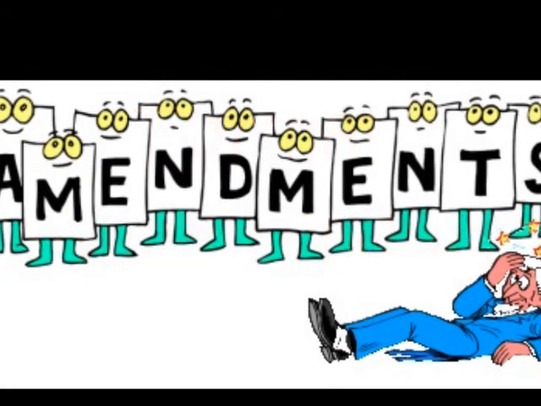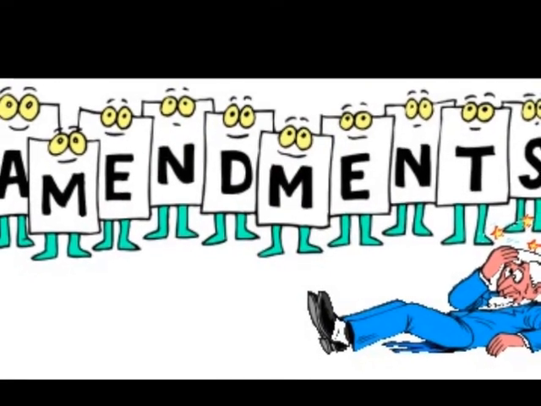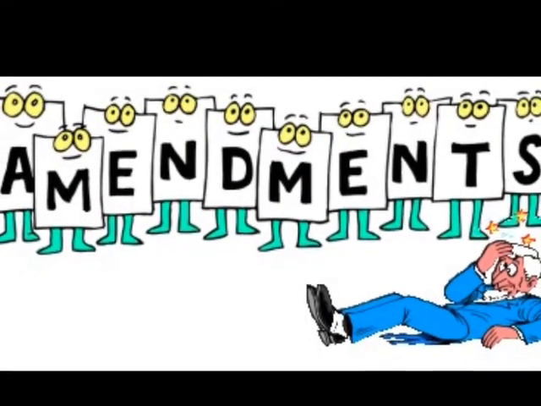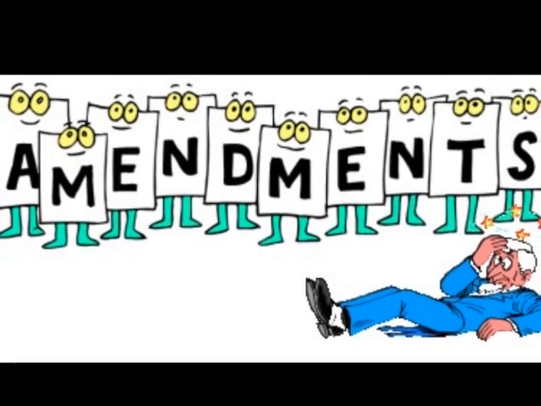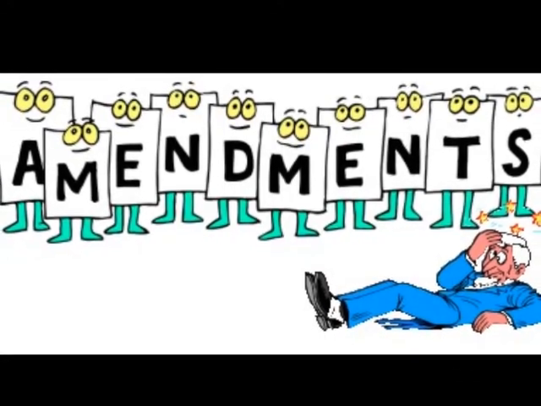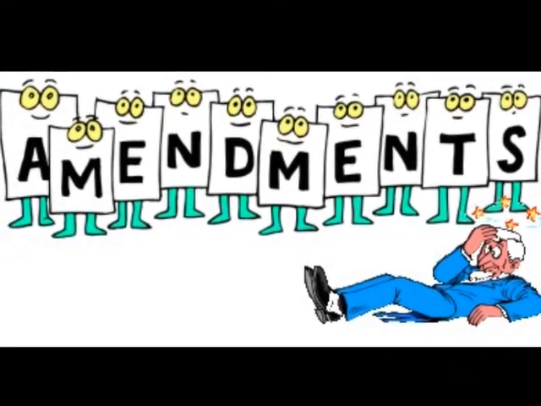And so what they did do is they created a process for formally amending the Constitution to make it so that it does work for the people. It's called the amendment process, and an amendment is a change to the Constitution. There are actually 2 methods of proposing one, and then there's 2 methods of ratifying it or approving it.